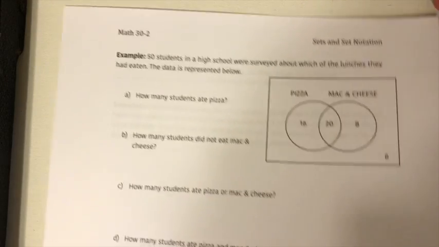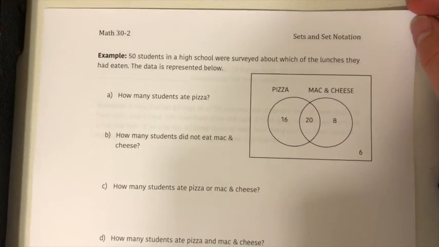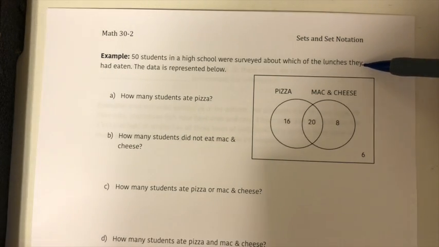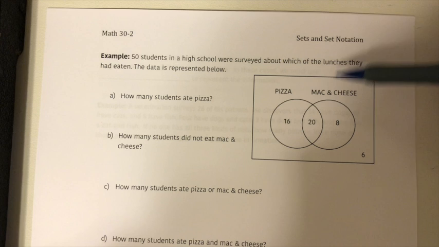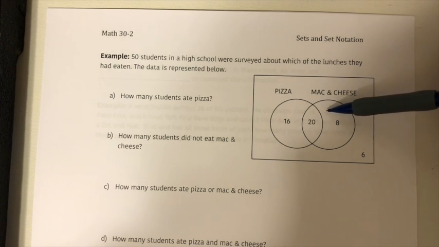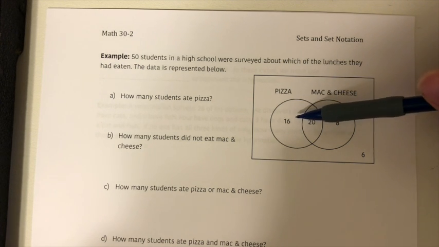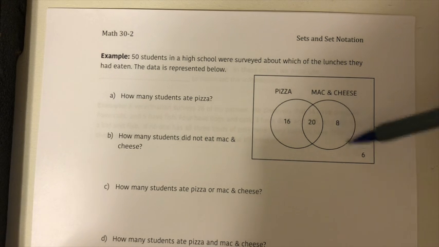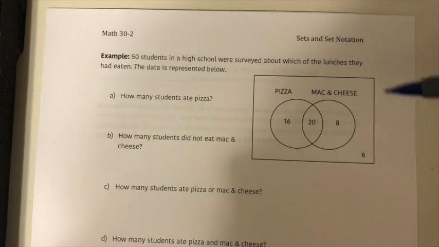Okay, so if we're given a Venn diagram, we need to be able to interpret that as well. So 50 students in a high school were surveyed about which of the lunches they had eaten. The data is represented below. So we've got pizza and mac and cheese. So if we add this up, we've got 16 plus 20, so that would be 36, plus 8 would be 44, plus another 6, there's our 50, okay?